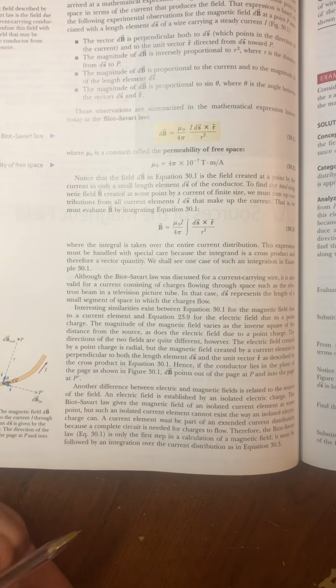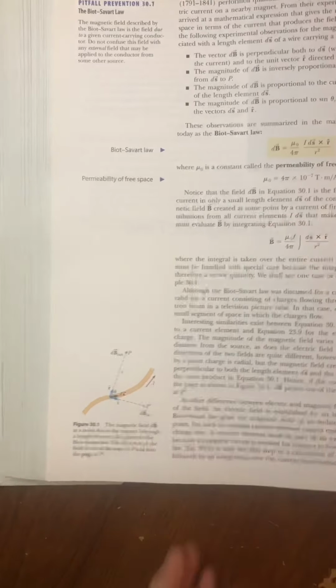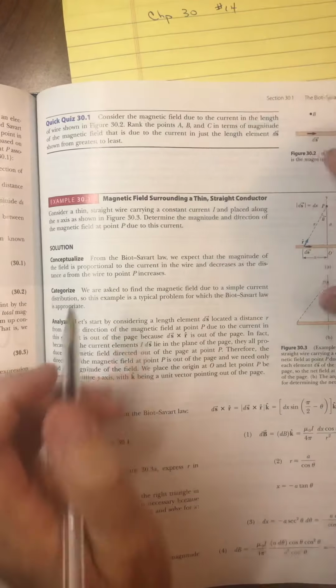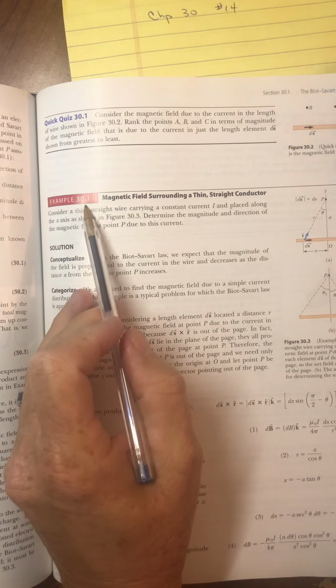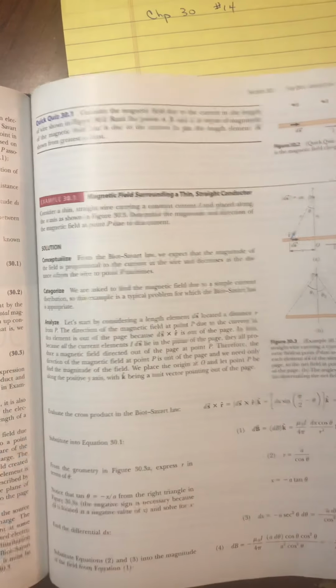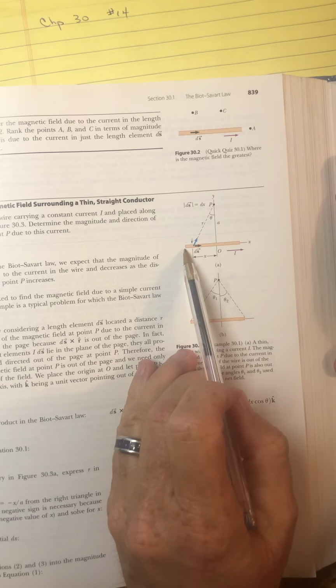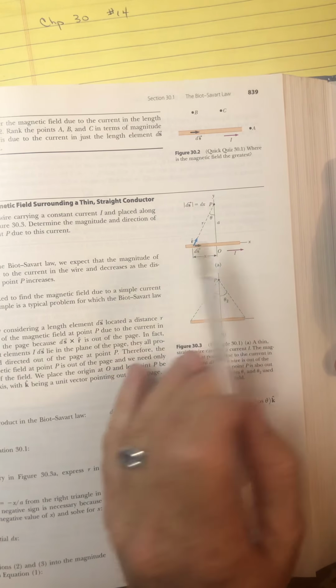Now, this video is not about how to actually do that one, so I'll skip the detailed mathematics of going through for a straight wire, but only because your author then did it for you right here on the next page, example 31. Your author says, okay, let's go ahead and take a look at, and he does this straight wire.